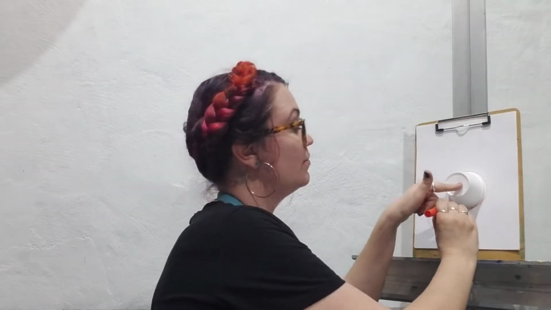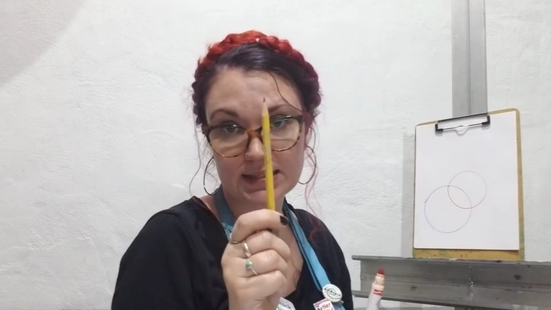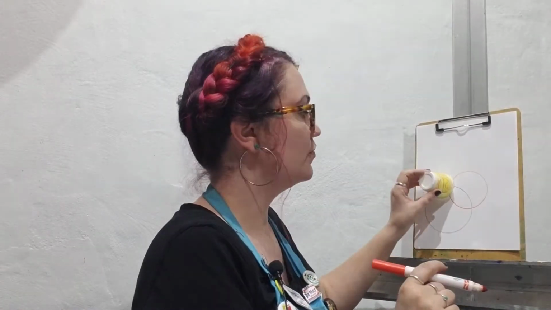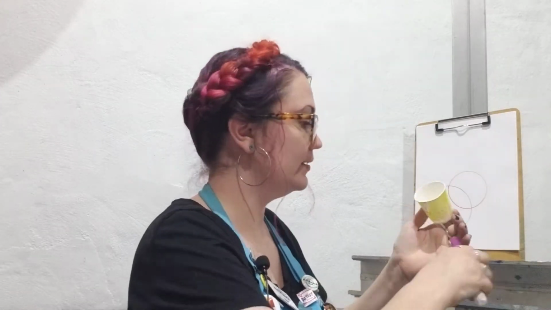Now make sure that your markers are washable, so if you get it on the edge of your cup, it'll come off. If you don't have washable markers, then you're going to want to use a pencil instead and go back over them with your marker, because we don't want to get marker all over the cup that you're going to use at dinner, right?